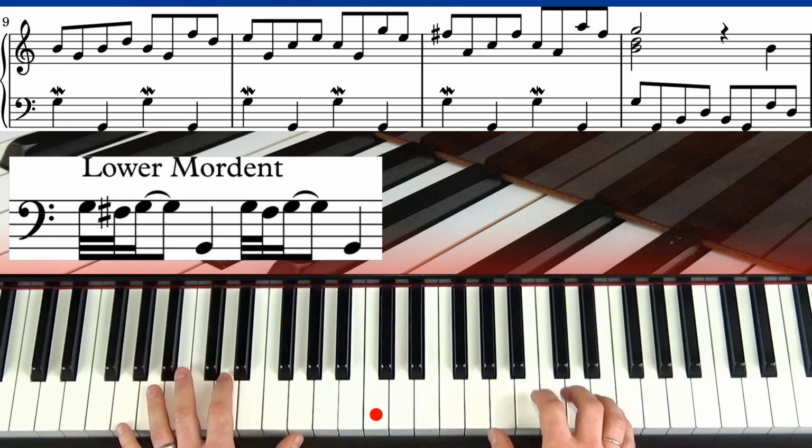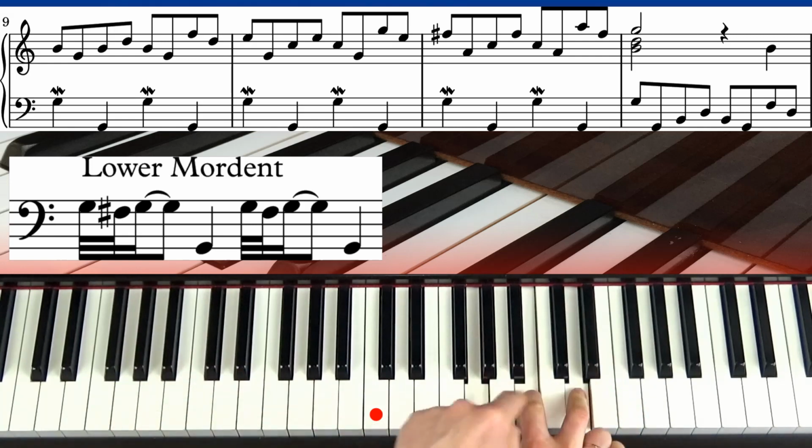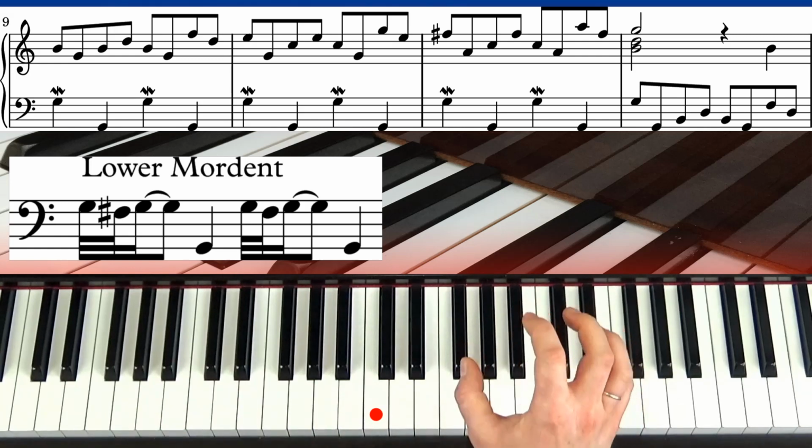And again, let's look at the right hand now. What chords are we playing? Well, we've got B, G, B, D, B, G, F. Aha, it's G7. Remember that technique of earlier?